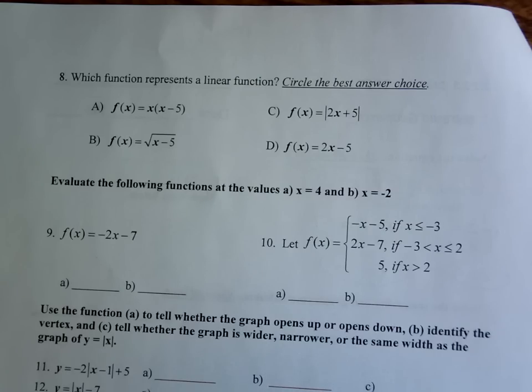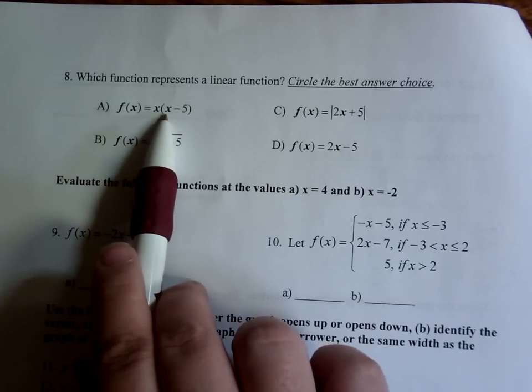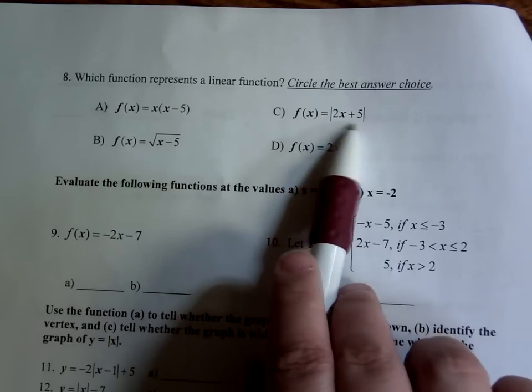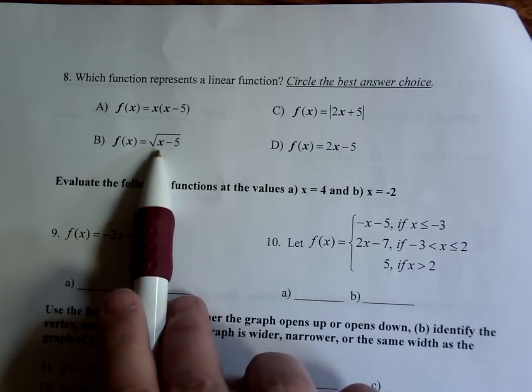All right, so this is the second page of the practice test. The first one, which function represents a linear function? The thing to remember about linear functions is they have x to the first power, not x squared, which is what this would be if I multiplied it, not any absolute value, not x to the 1/2 or anything like that. That means a radical is a fractional exponent.